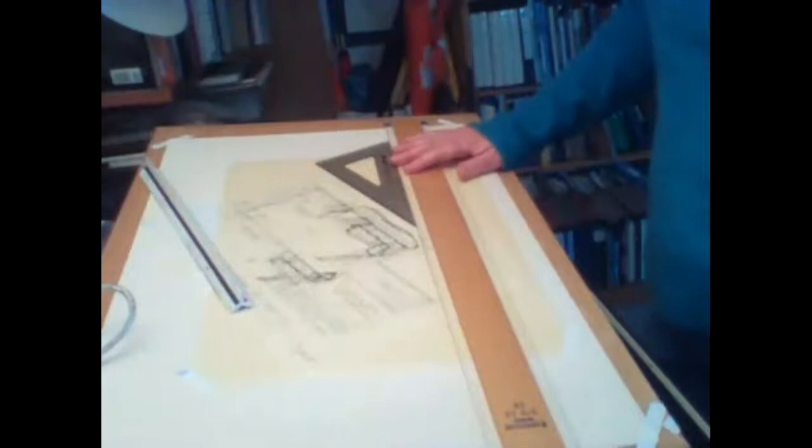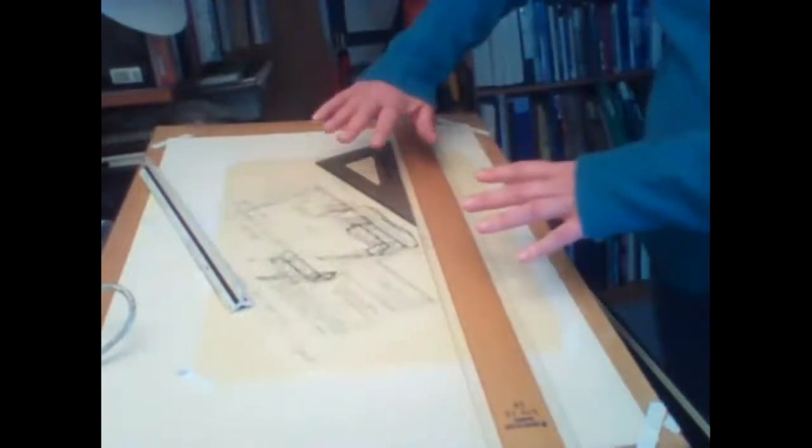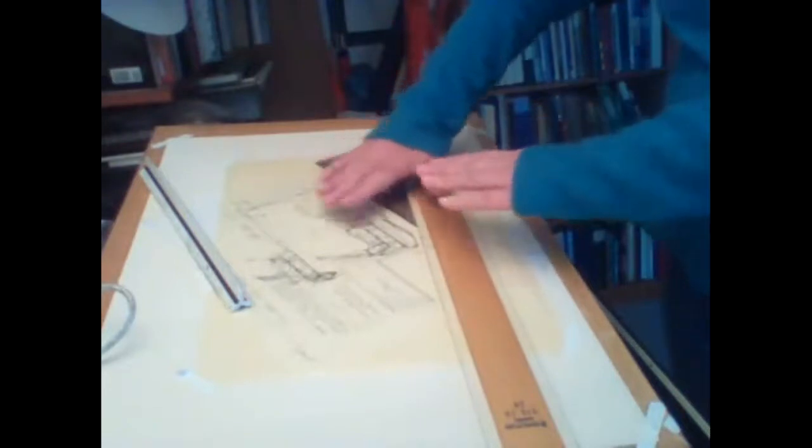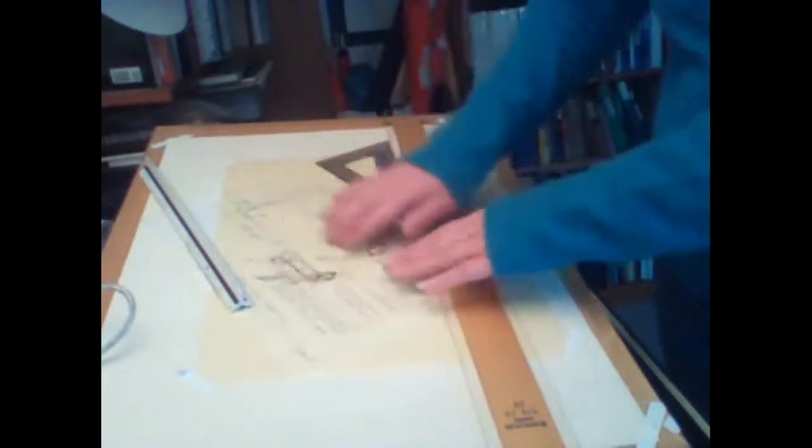That was a choice I made because I wanted to show the little gate down to the driveway. And I wanted to show the planters and the ramp.